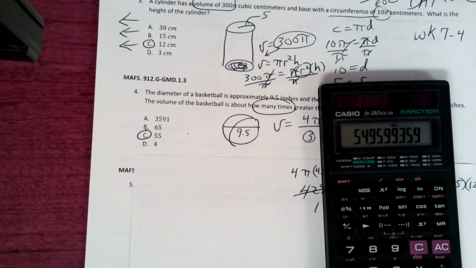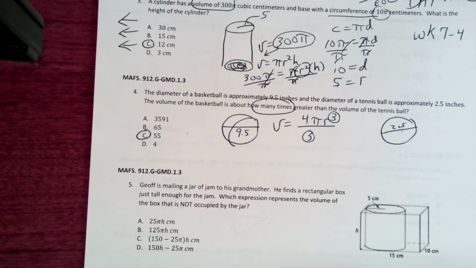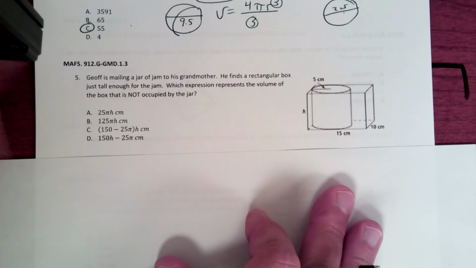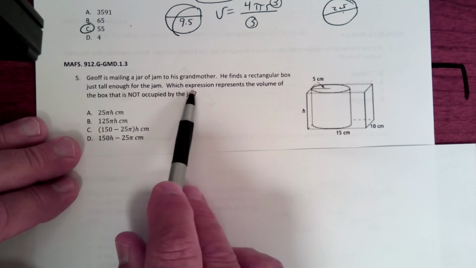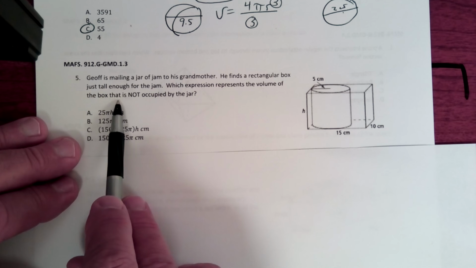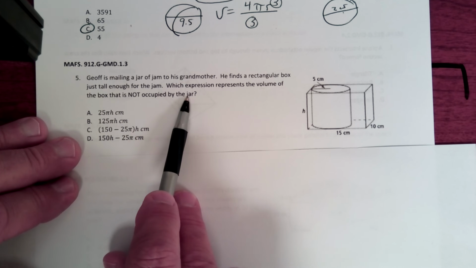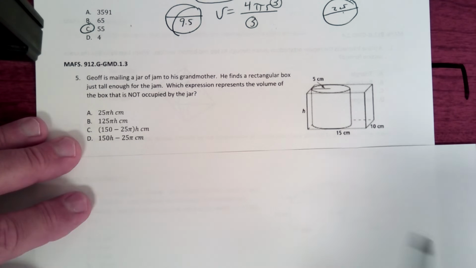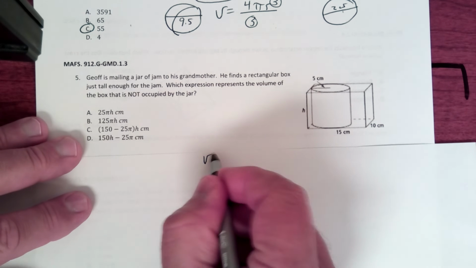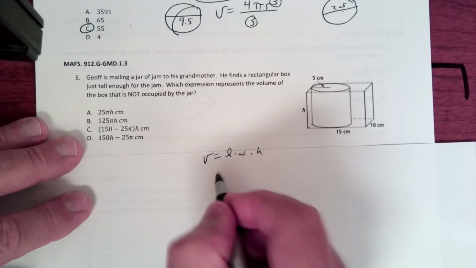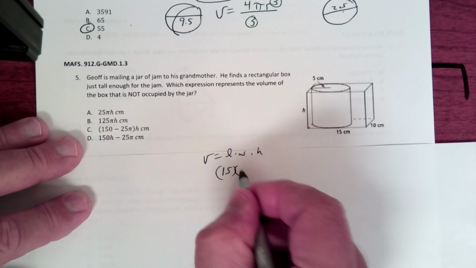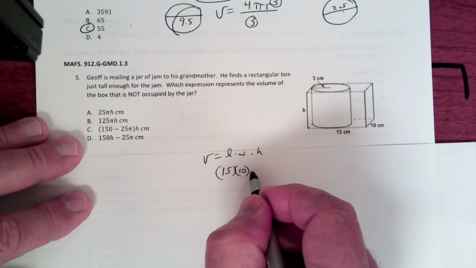All right? So be careful with that. This one right here, let's see what's going on. Jeff, I guess that's Australia, is mailing a jar of jam to his grandmother. He finds a rectangular box just tall enough for the jam. What expression represents the volume of the box that is not occupied by the jar? Well, you're going to do the volume of the box. So volume equals length times width times height, right? So the length is 15 times 10 times h. Okay?